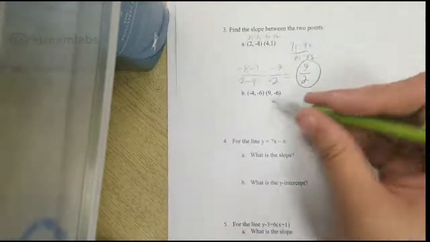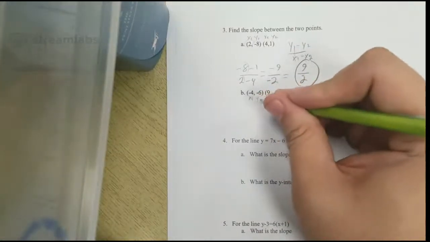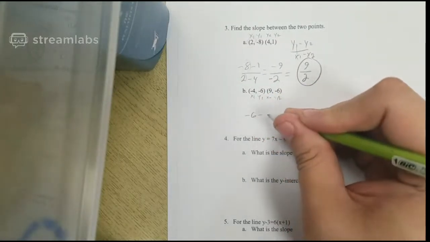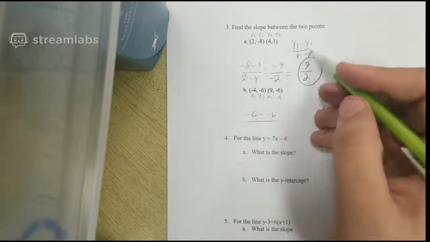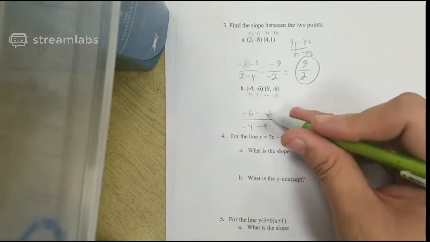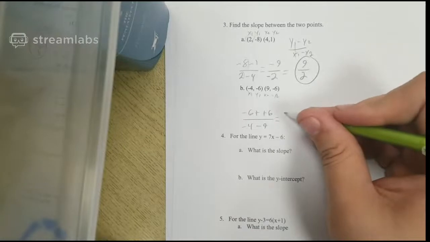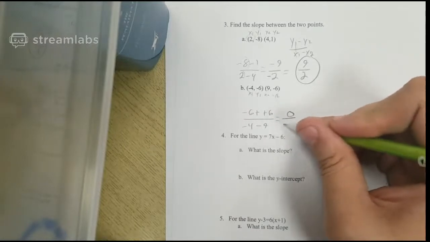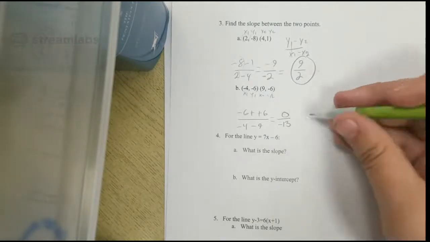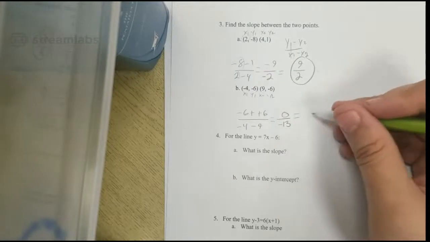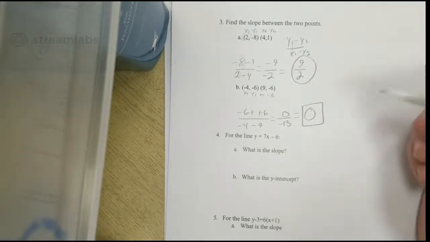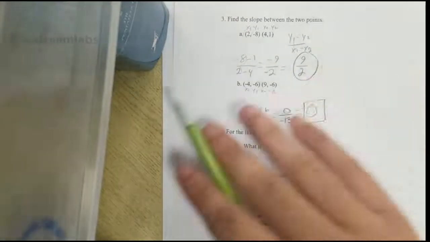Let's do another one. -4 and 6, so this is x1, y1, x2, y2. So -6 minus -6 over, what did I say, y1 first? So -4 minus 9. Now over here, we got double negatives, so that's plus. So that's -6 plus 6, that's 0 over -13. Now, when the top of your slope is 0, it doesn't matter what's on the bottom, unless it's also 0. In that case, it is a 0 slope. Okay? So it is a 0 slope. So it would be like a flat line like that.